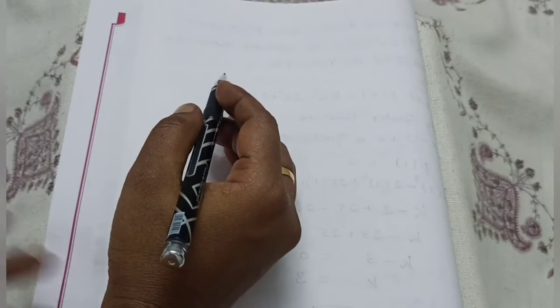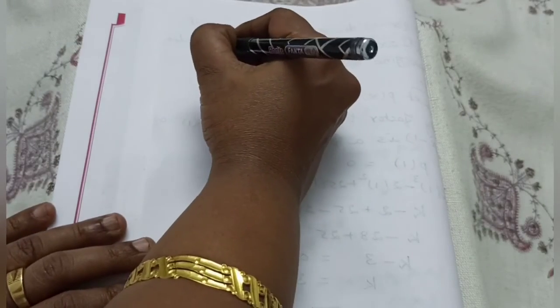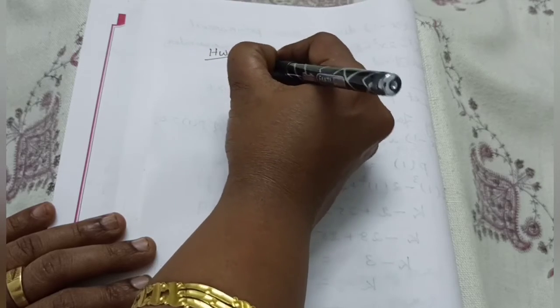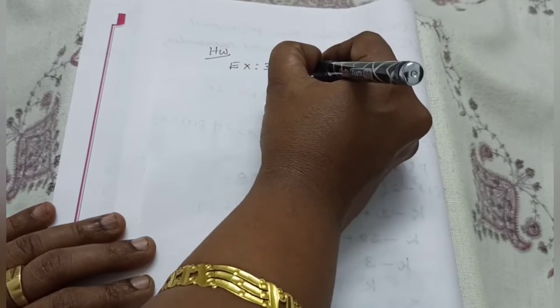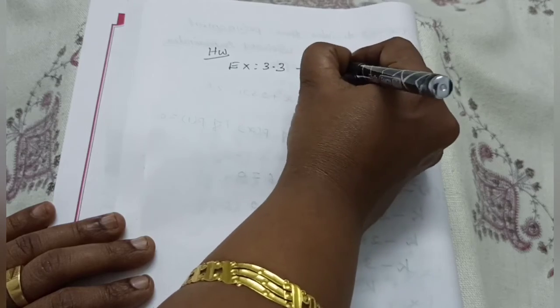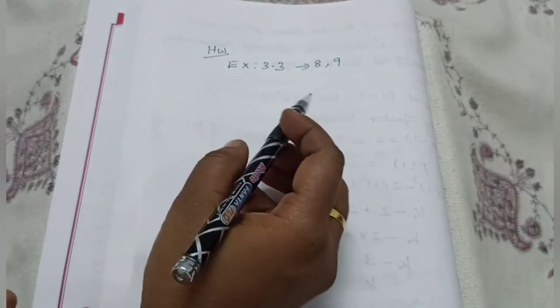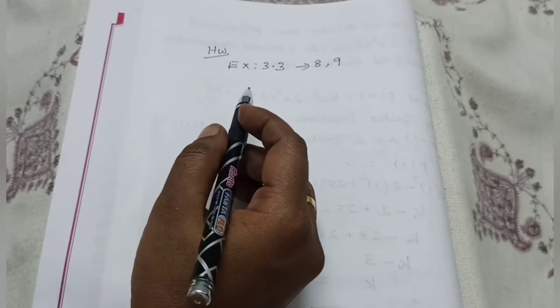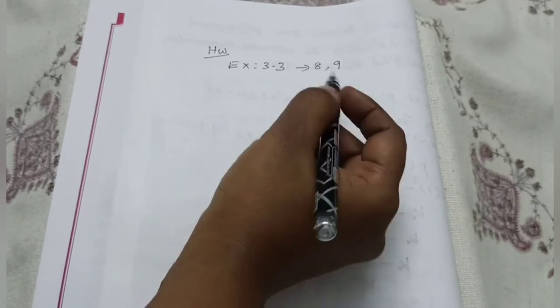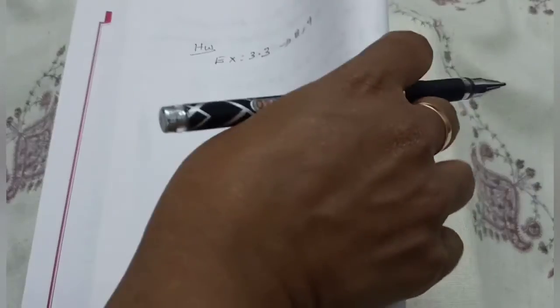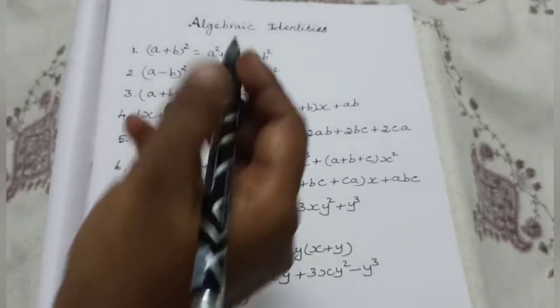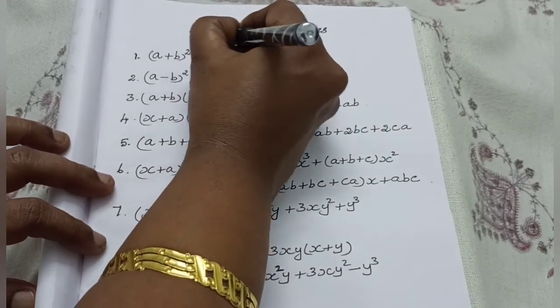Using the factor theorem, 2 questions I am giving as homework for you. Homework: exercise 3.3, 8th sum and 9th sum. Okay, this same model, these 2 questions you must complete. Okay, after completing these 2 questions, then you should write the algebraic identities. Okay, some identities, this one you should complete.